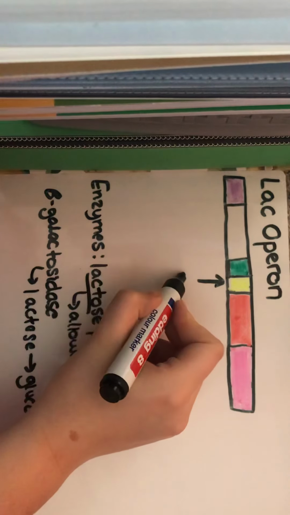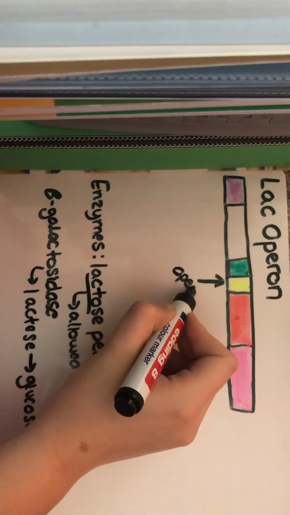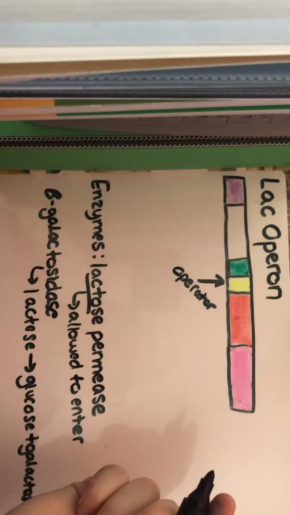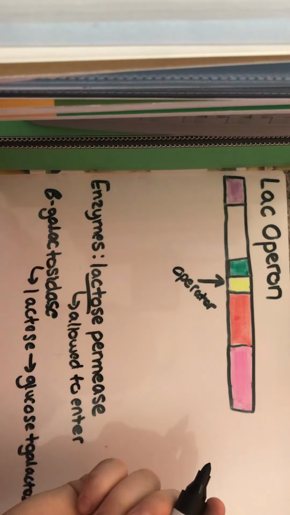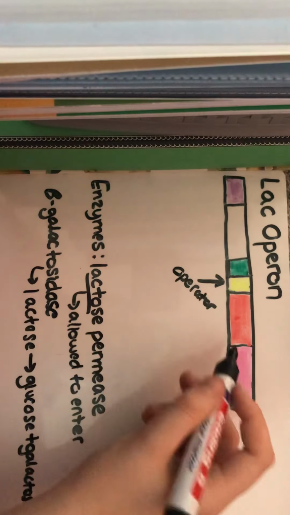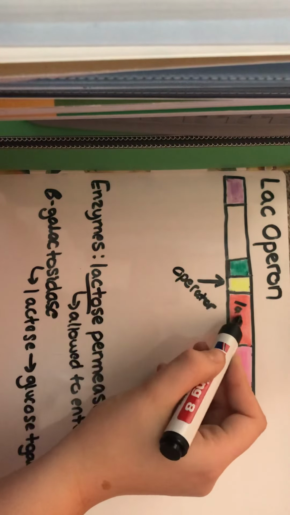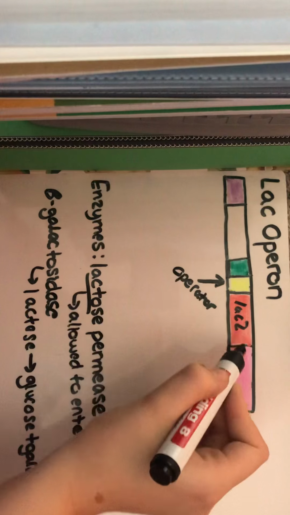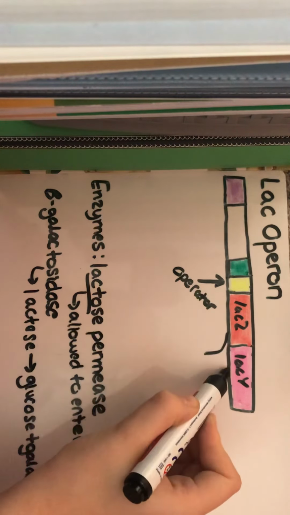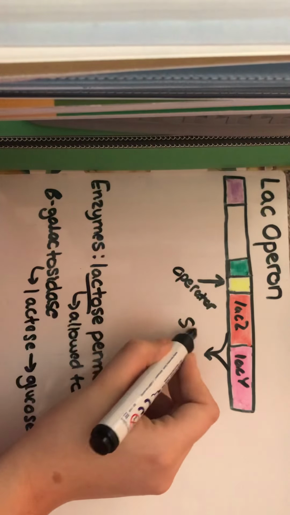This is our operator region. And we have the structural genes. This is Lac Z and this is Lac Y. And these are both structural genes.